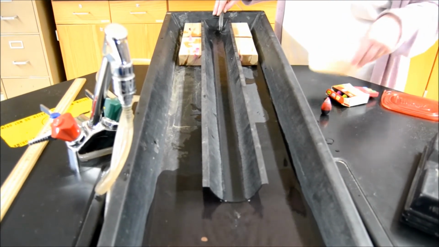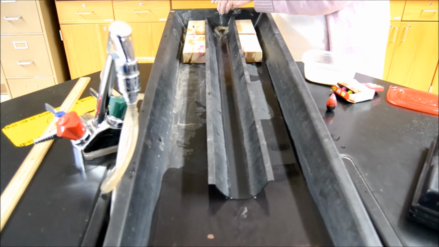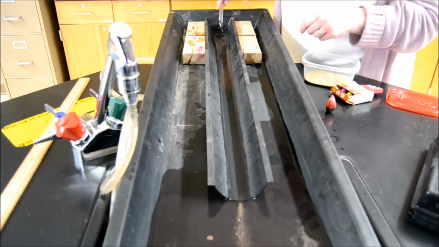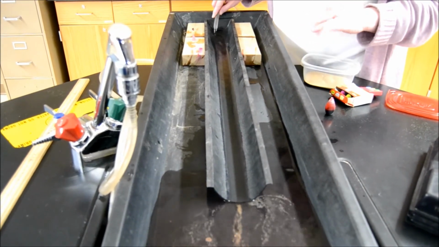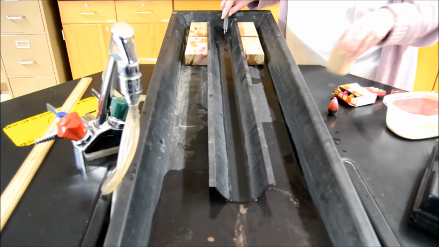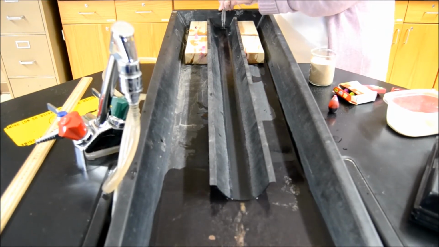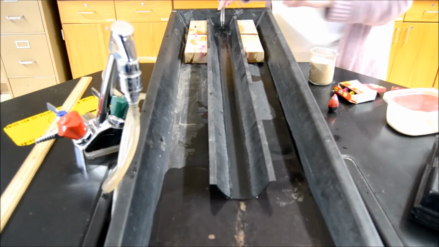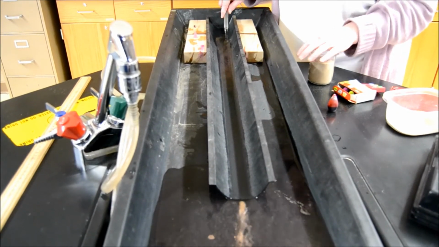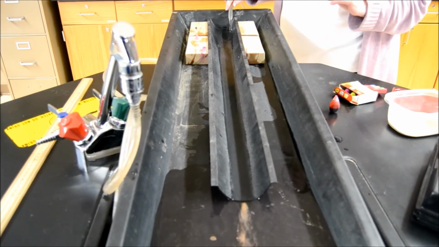Next, I'm taking a pinch of silt. I'm going to time how long it takes that silt to get down from the top of the trough all the way down to the bottom of the trough. For you guys, that's the 2.3 seconds. And then I'm going to do the same thing with sand. Drop the sand at the top of the trough, time how long it takes to get to the bottom of the trough. And for you guys, that's 2.4 seconds. So that's my 5 degrees low.